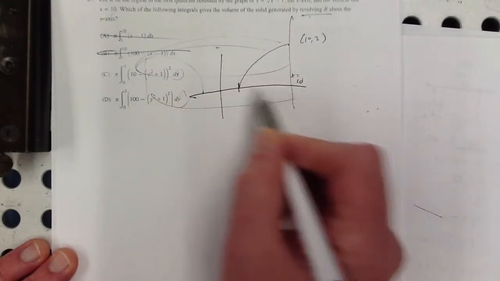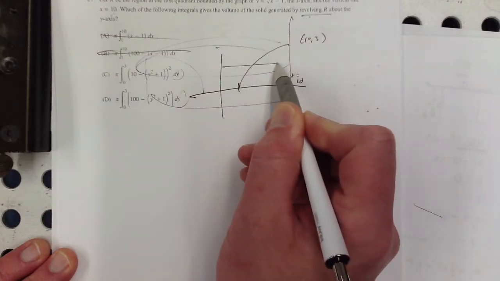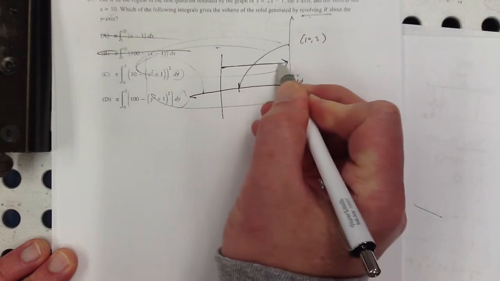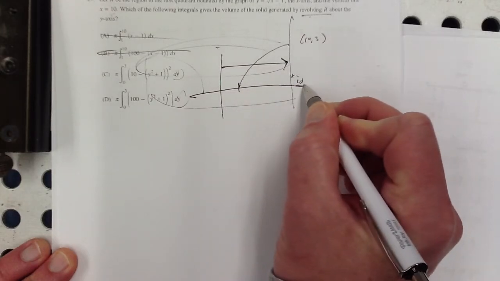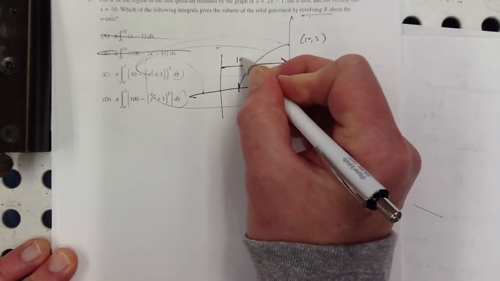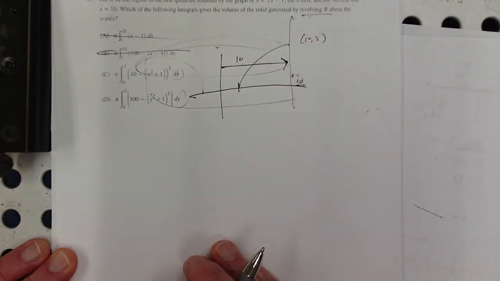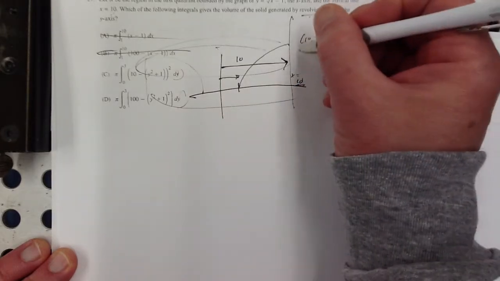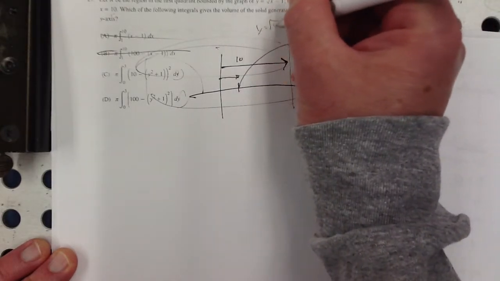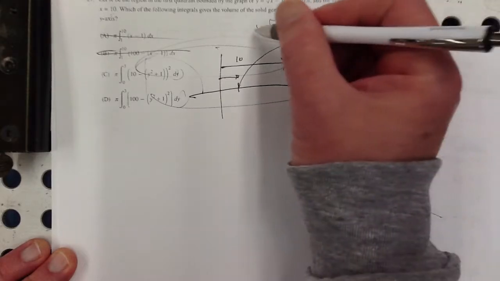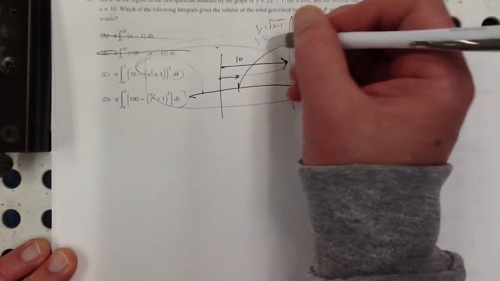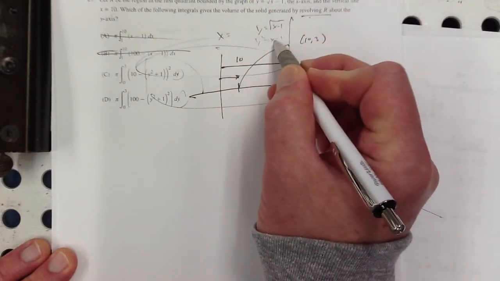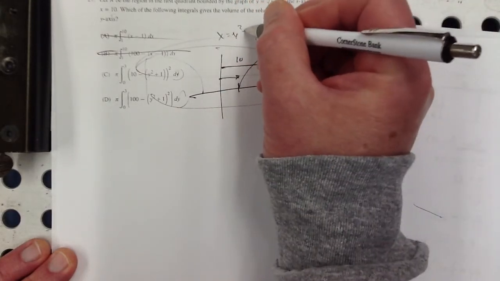And this area is defined by this outside radius, which is 10. And the inside radius, which is, if this is the function y equals the square root of x minus 1, then that's the same as y squared is equal to x minus 1. So x equals y squared plus 1.